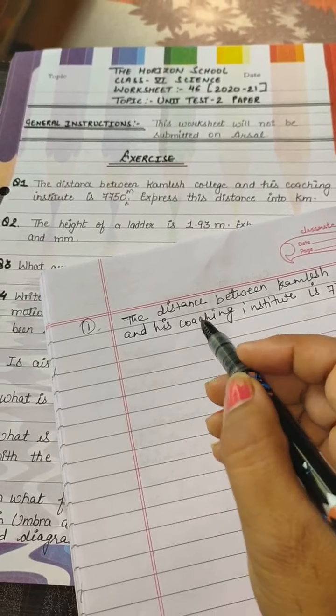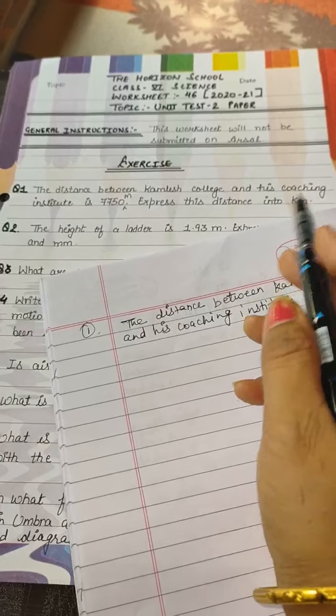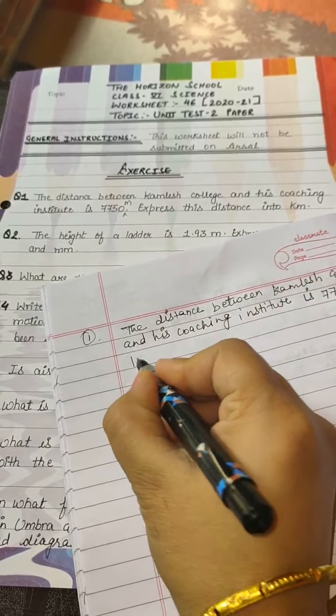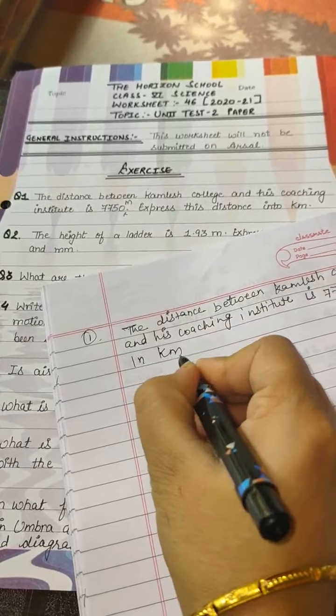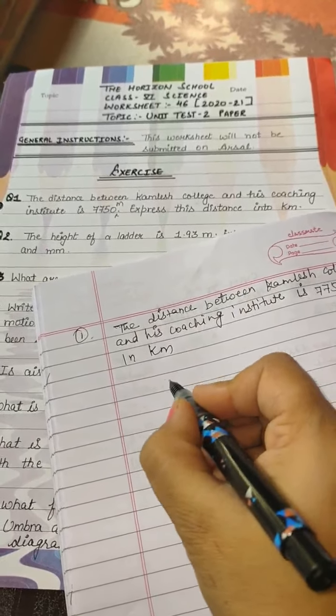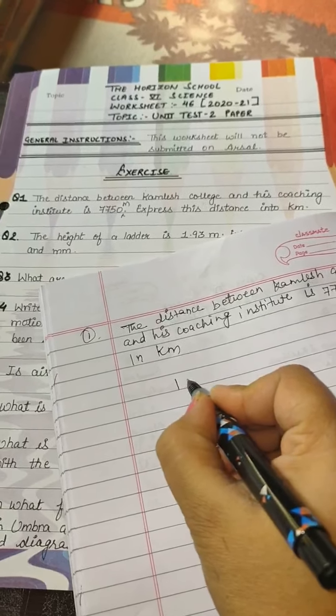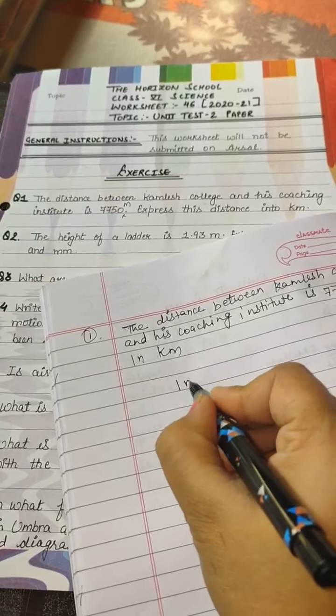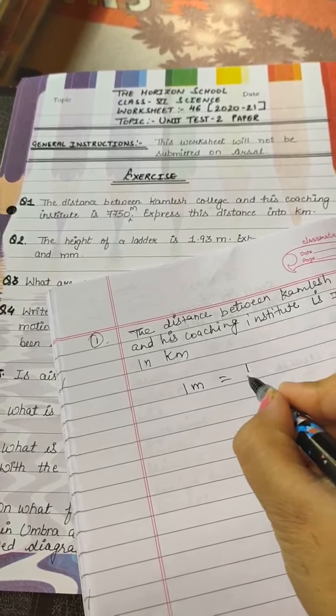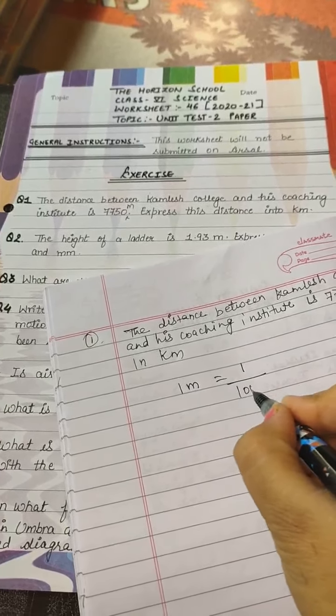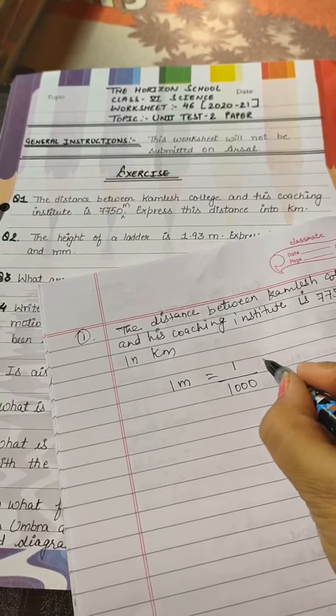So we have to express this distance into kilometers. In kilometers, 1 meter is equal to 1 by 1000 kilometer.